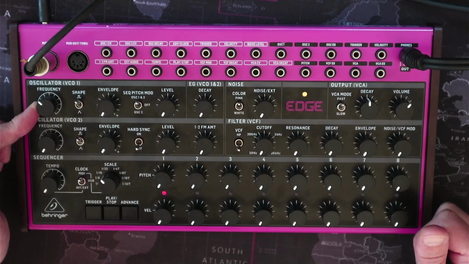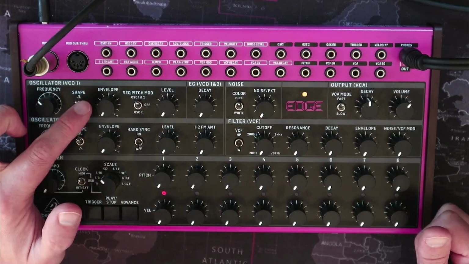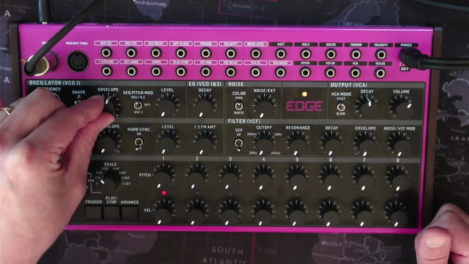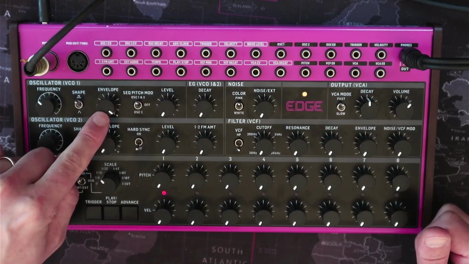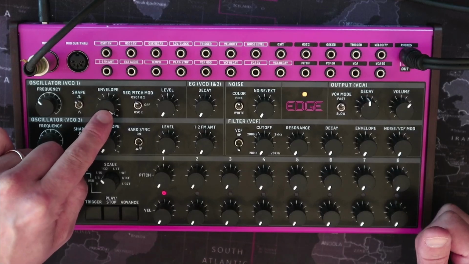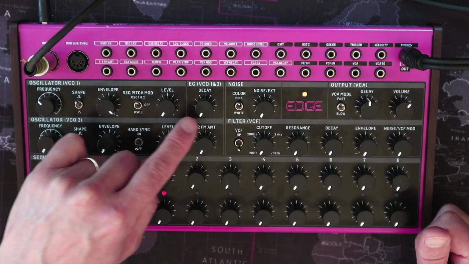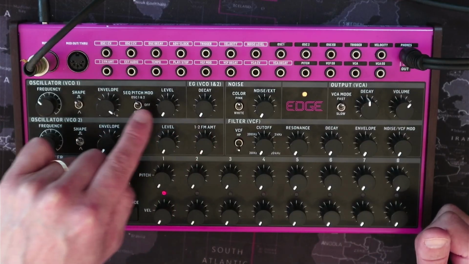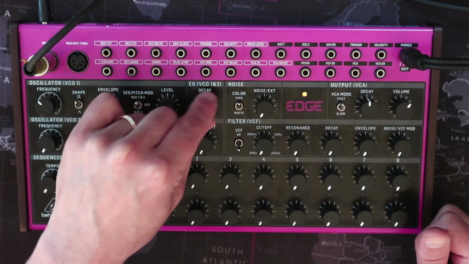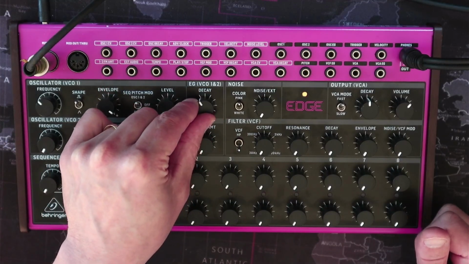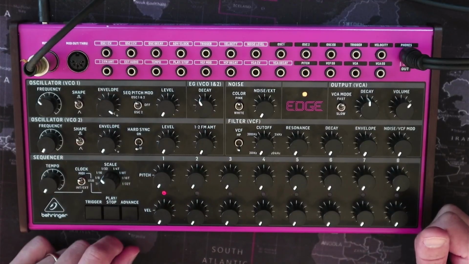We'll probably have it quite low, and then we'll use this envelope control. We'll start off the sound of the oscillator being quite high pitched, and then we'll use the decay function for that oscillator pitch to drop it down again afterwards. So we're nearly there with the kick drum.